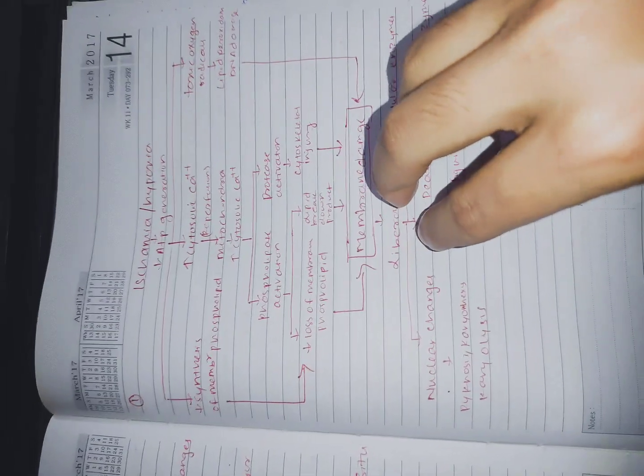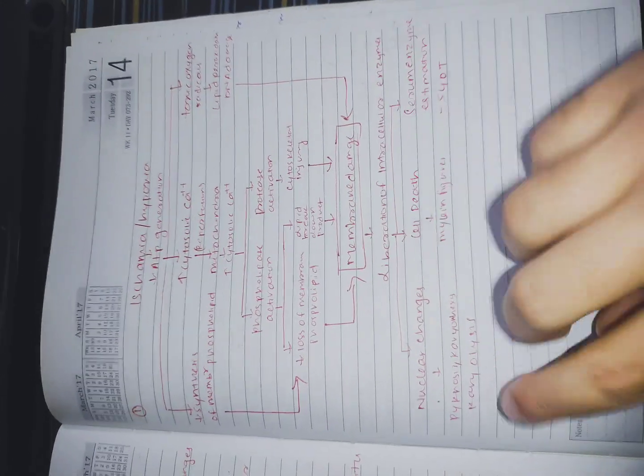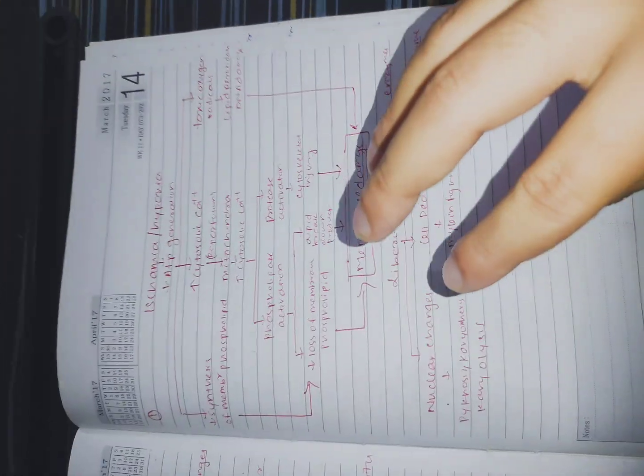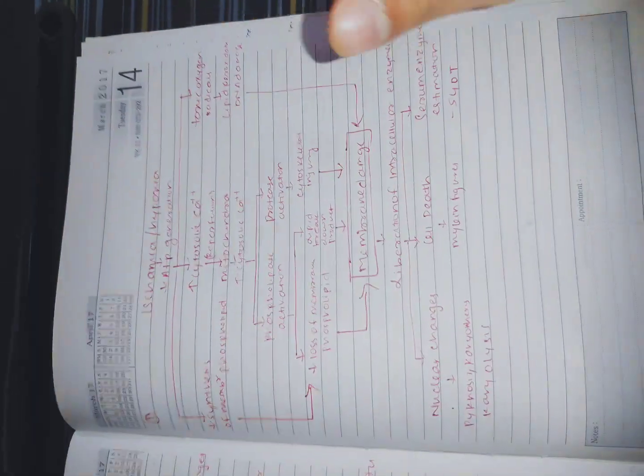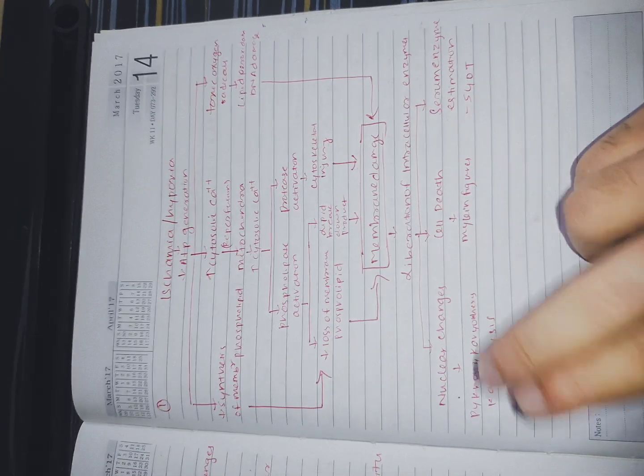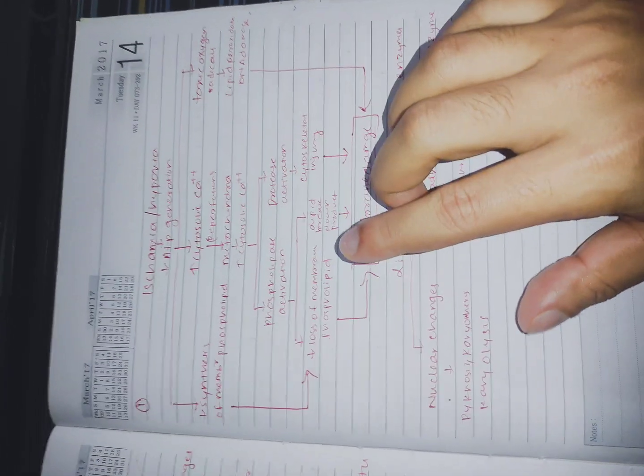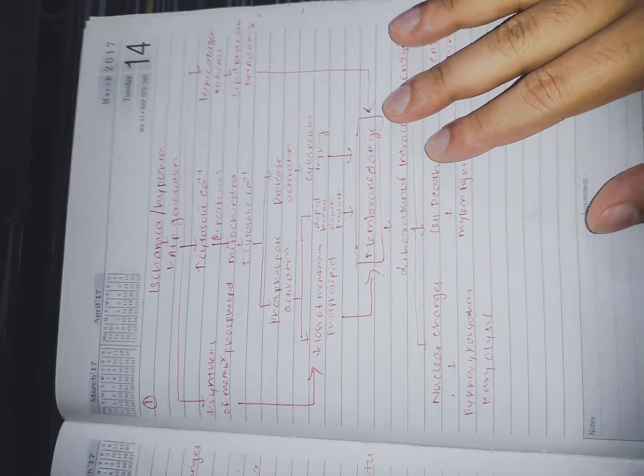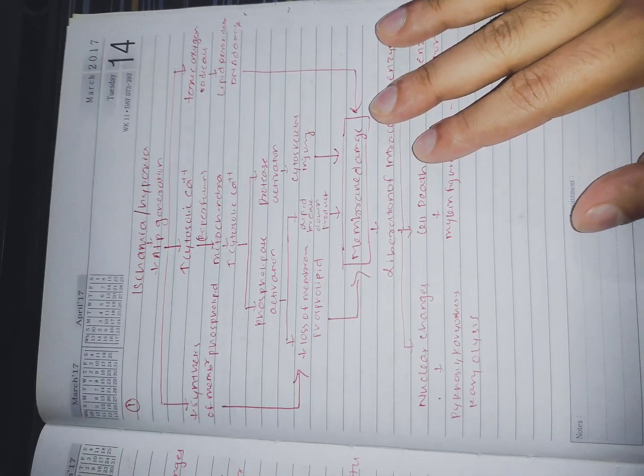In pycnosis, there will be compaction of the nucleus. In karyorrhexis, there is fragmentation of the nucleus. The nucleus will be fragmented, and in karyolysis, the nuclear fragments get dissolved. There will be complete disappearance of the nucleus. Pycnosis, karyorrhexis, karyolysis. This is the first step. In the next video we will see the mitochondria, calcium, and free radical injury in depth.